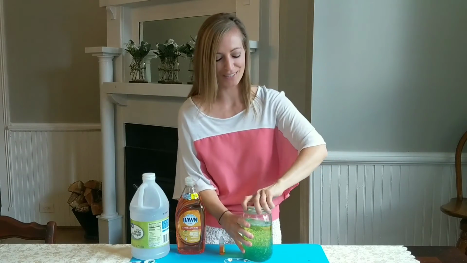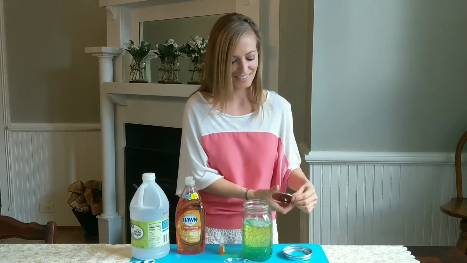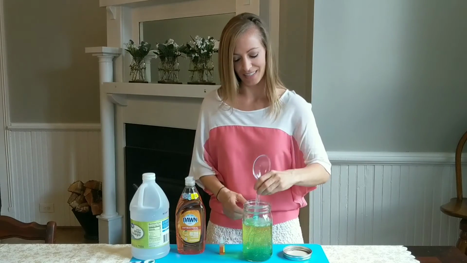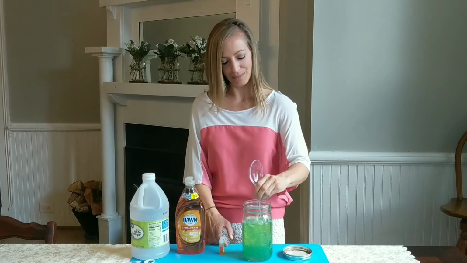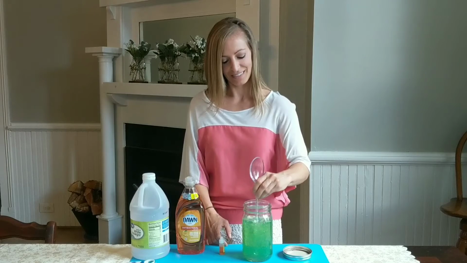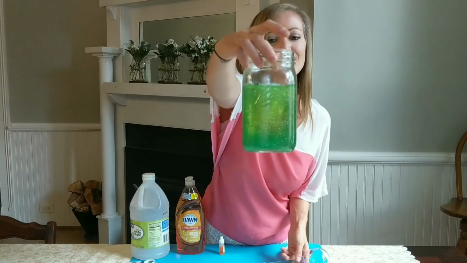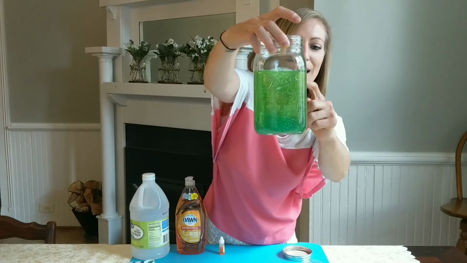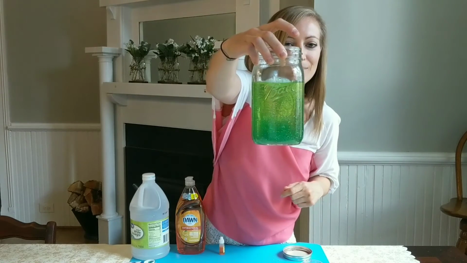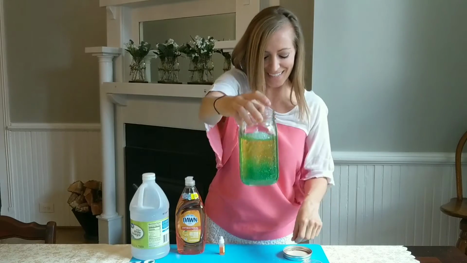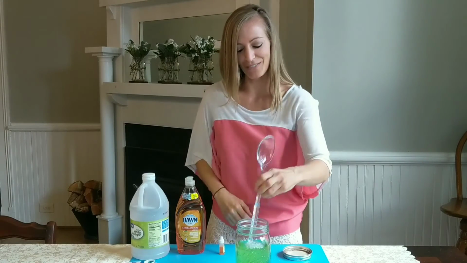Whoa, I'm gonna try it with the spoon. See if we can get it to swirl even faster. So I'm gonna spin, spin, spin, spin, spin. Tornado spins so fast. Do you guys see the tornado? It starts up top and I see it go all the way to the bottom. Let's do it again. This is so much fun.